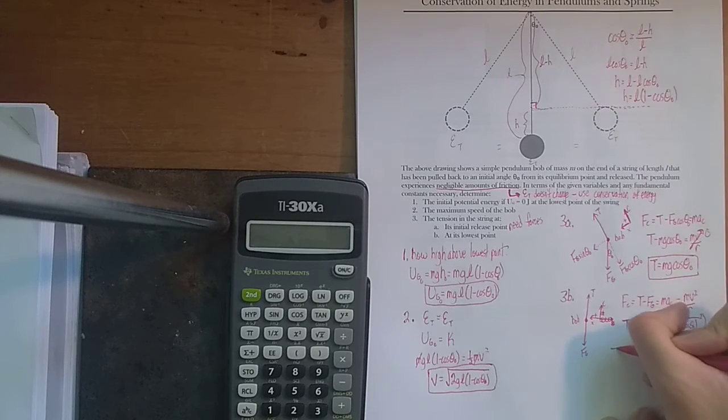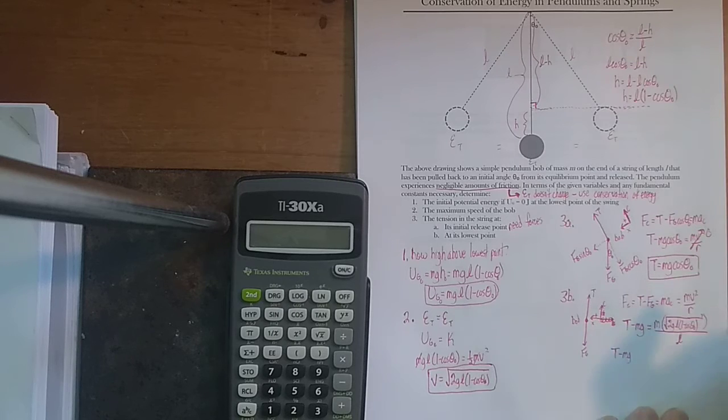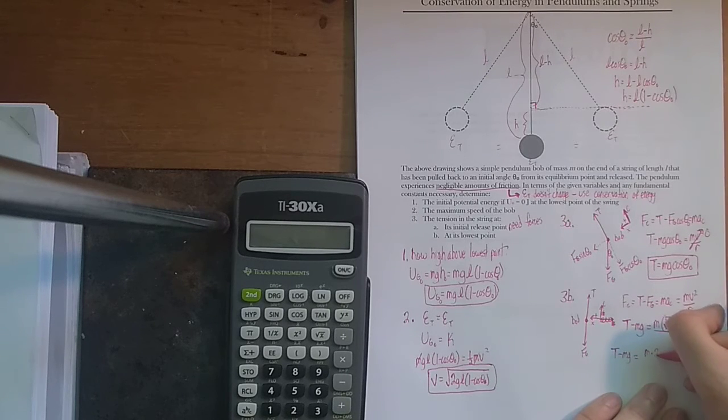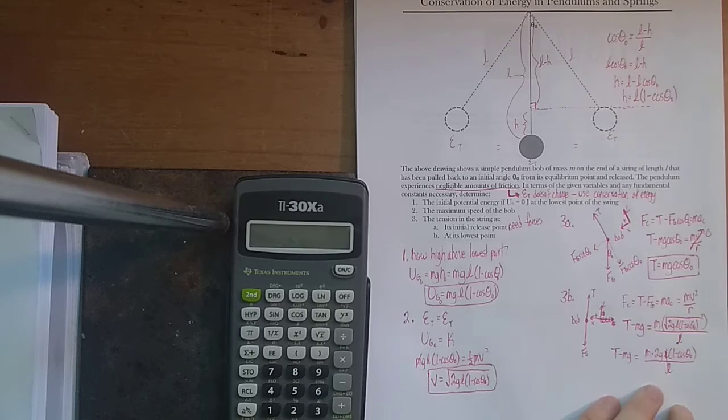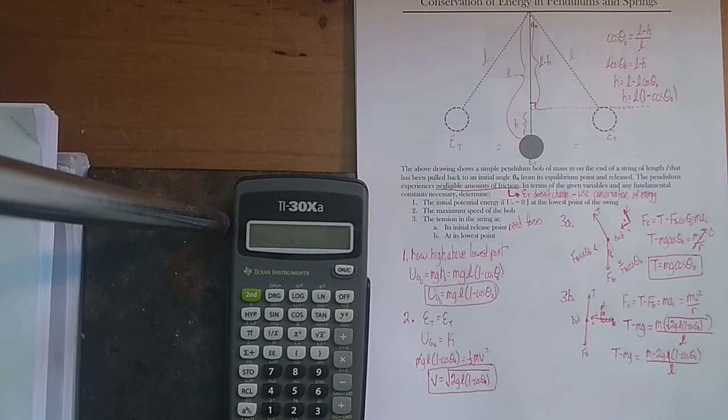So something interesting is happening. I have T minus mg. I'm squaring what's in a square root, so that means the square root just disappears. Equals m times 2gL(1 minus cosine theta naught) over L. Which means this set of L's cancels. And I'm going to add that mg over to the other side.